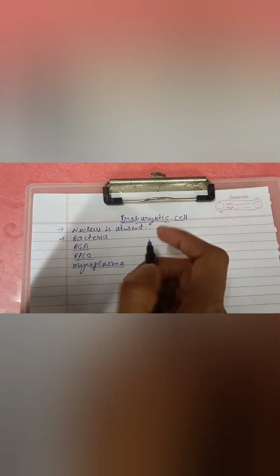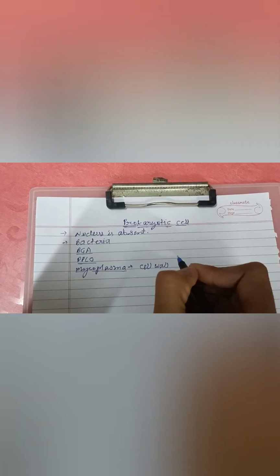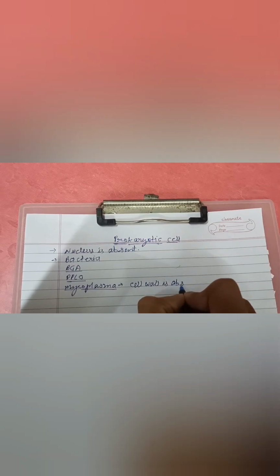PPLO stands for pleuropneumonia like organism, and BGA is blue green algae. And always remember that mycoplasma is the only prokaryotic cell which lacks a cell wall. Cell wall is absent in the case of mycoplasma.